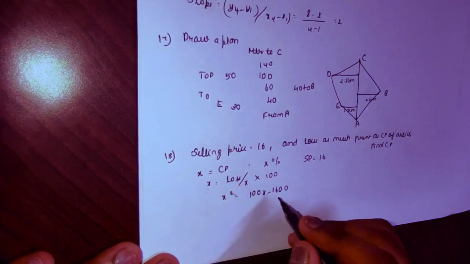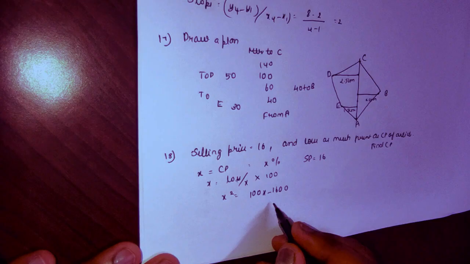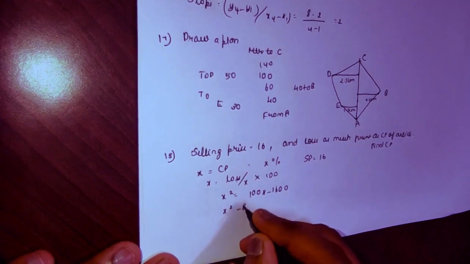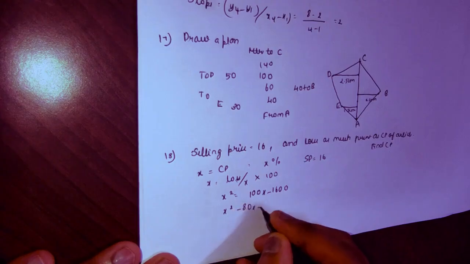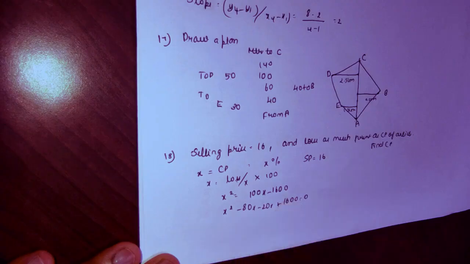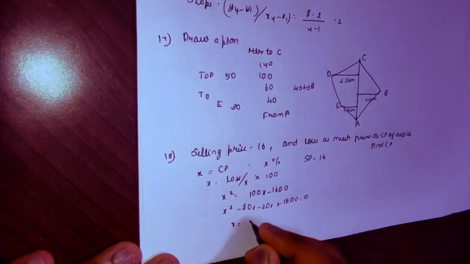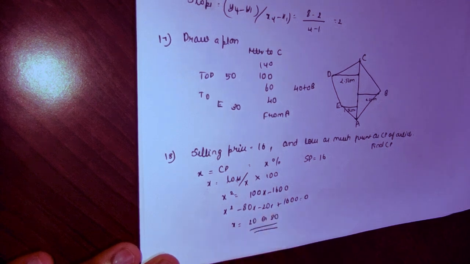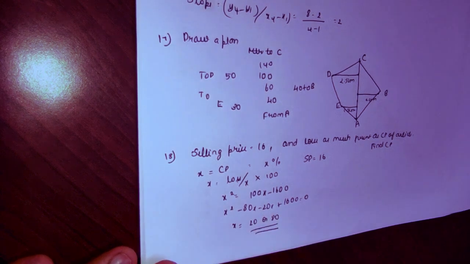Substituting x minus 16 instead of loss, you will get a quadratic equation, x square minus 100x plus 1600 is equal to 0. By solving this equation, you will get the cost price of the article, that is rupees 20 or rupees 80.